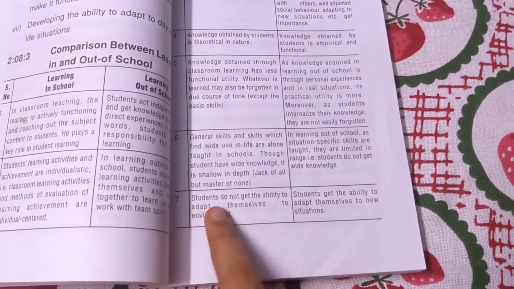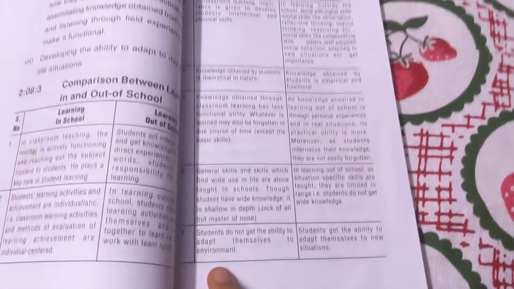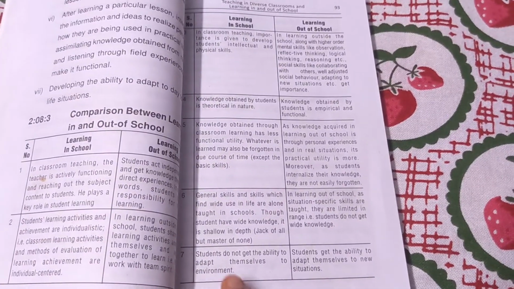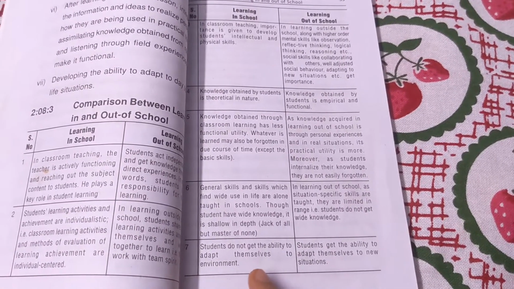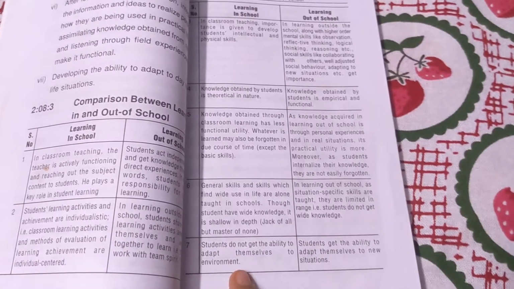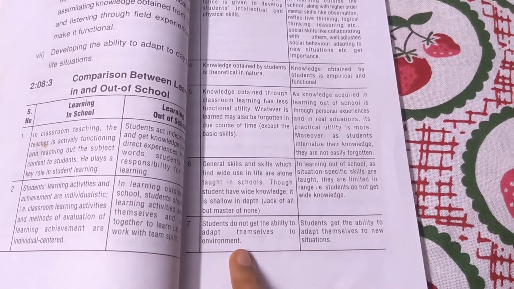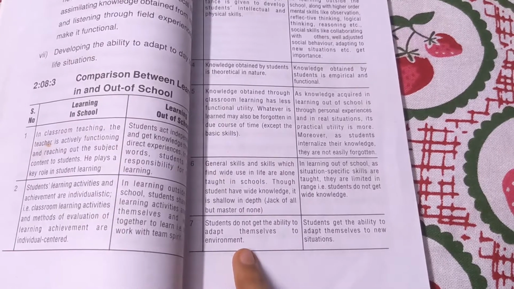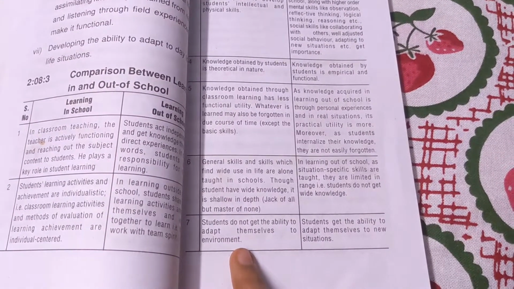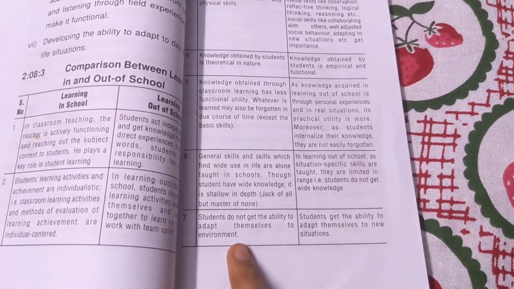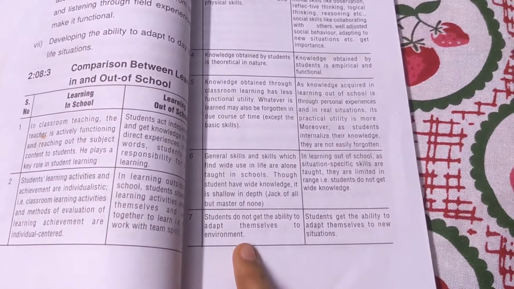Next, seventh point. Students do not get the ability to adapt themselves to the environment. In learning in school, students are not getting a chance to adapt to the environment because they are only learning what the teacher is teaching. They don't know how to handle situations or how to behave with each other in the environment. Those things they are not practically doing. They are only learning from what the teacher is saying.